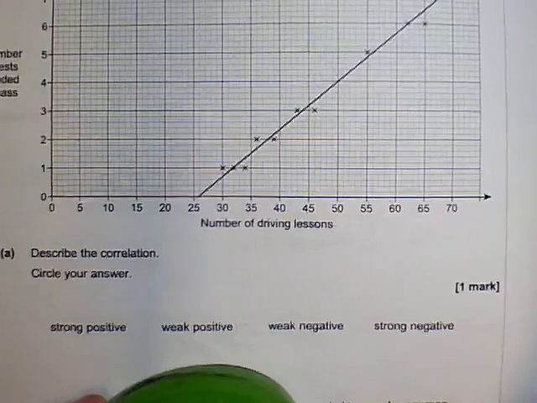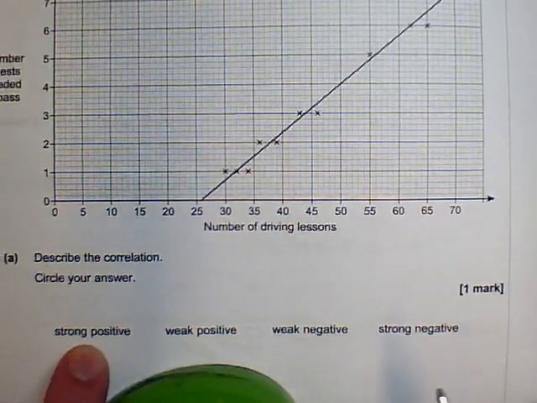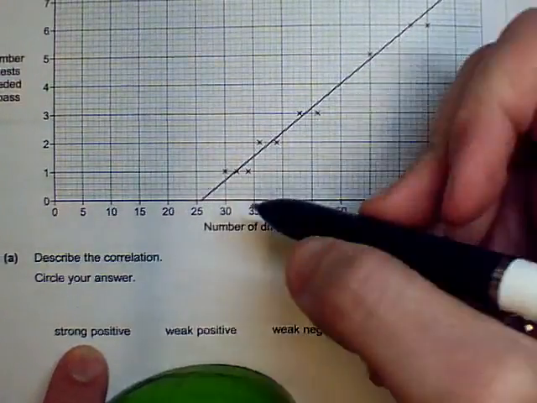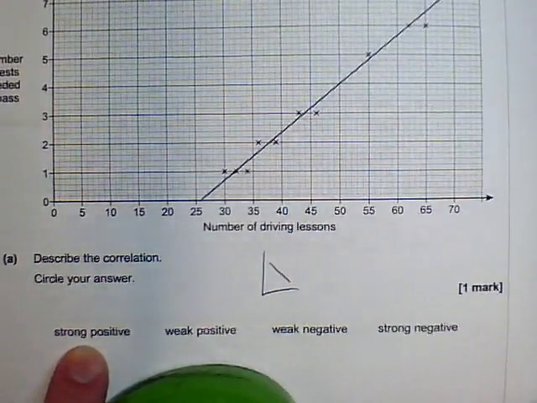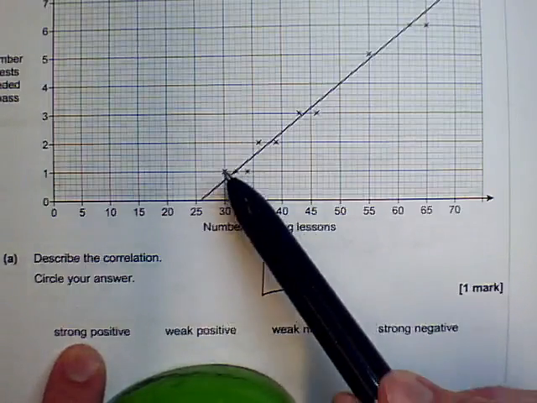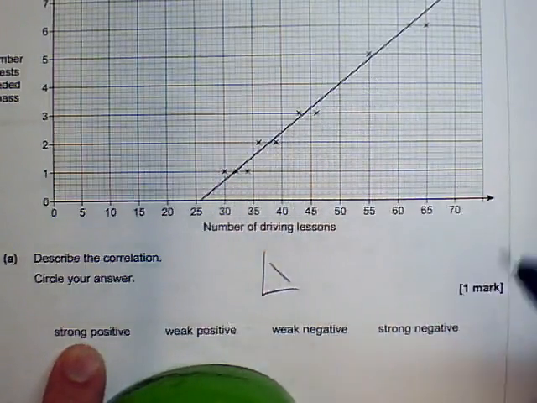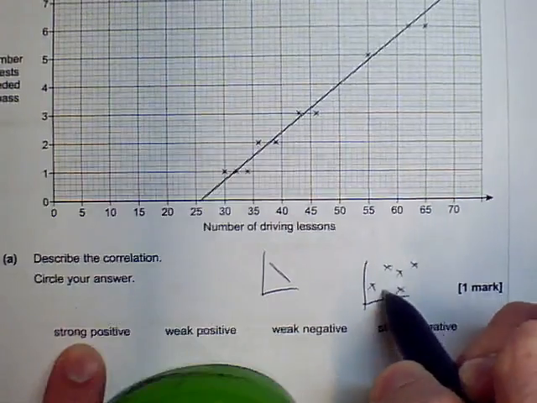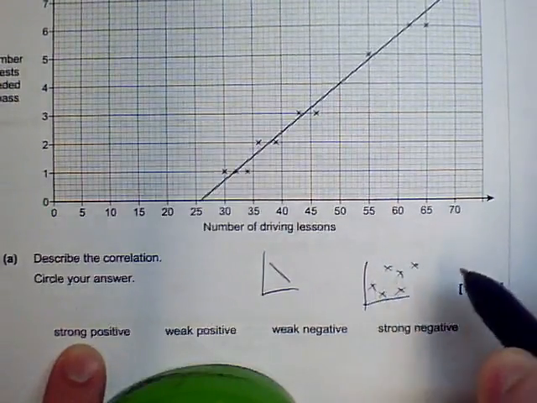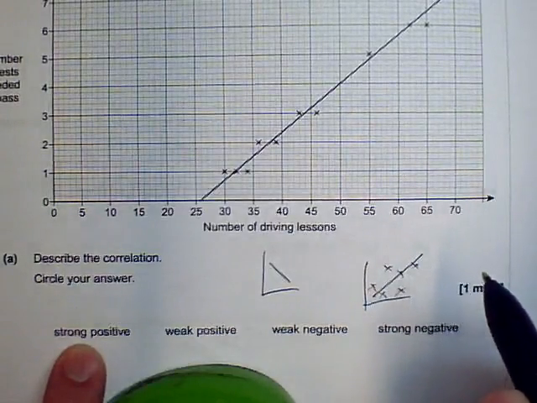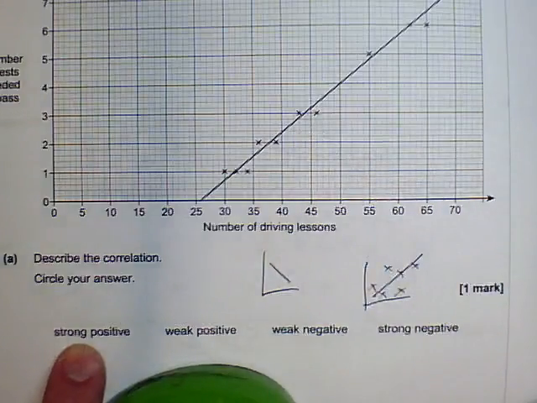So from this, describe the correlation. So it's either positive or negative. I definitely know it's positive because it's going upwards. Negative correlations look like that. And I need to decide whether it's strong or weak. So I would say it's strong because the points are close to the line. If the points looked a bit like this, so generally going upwards, but if I drew a straight line, they're quite far away from the line, then it's a weak positive. But this one is definitely a strong positive.